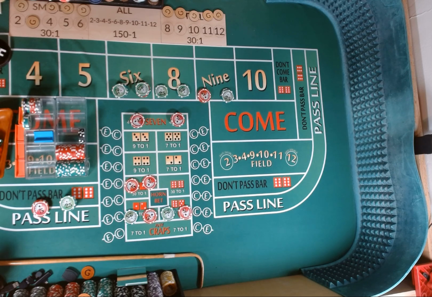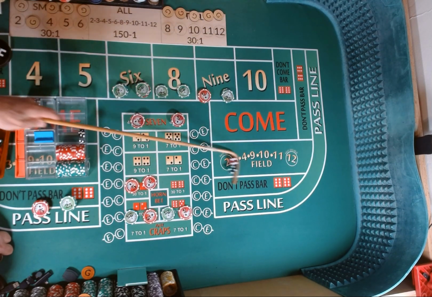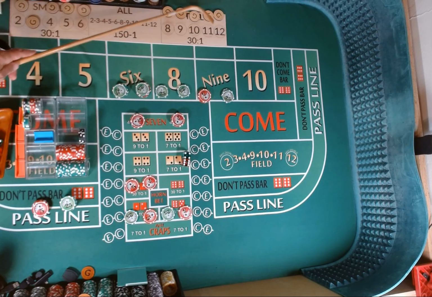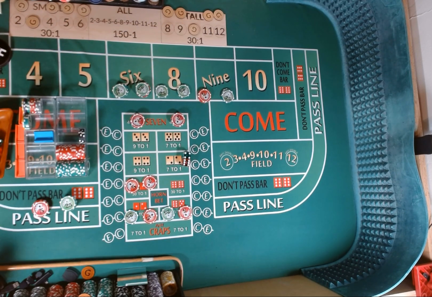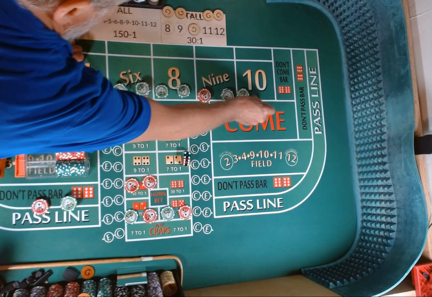Dice are out. 3, 2, 3, 2. Still a come out roll. 4, 6, 10. Mark the 10. Green die on. Red die off.